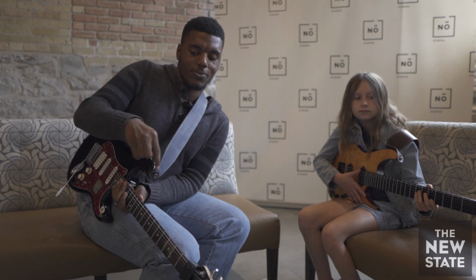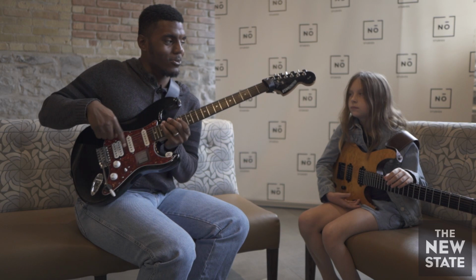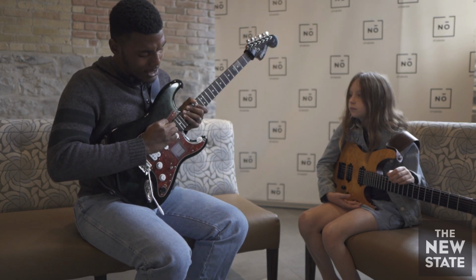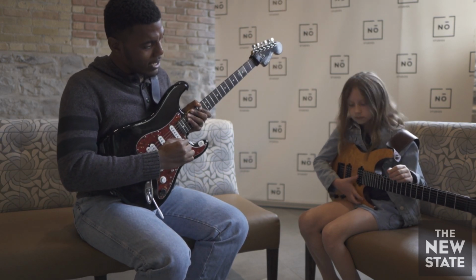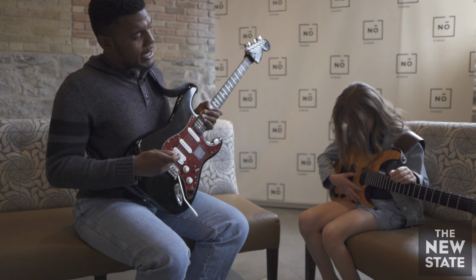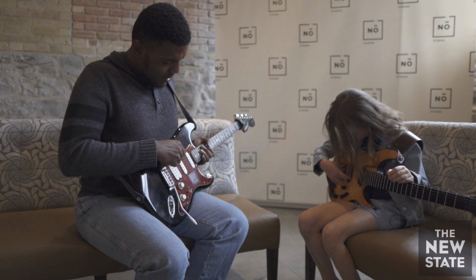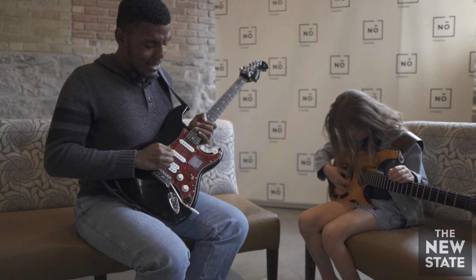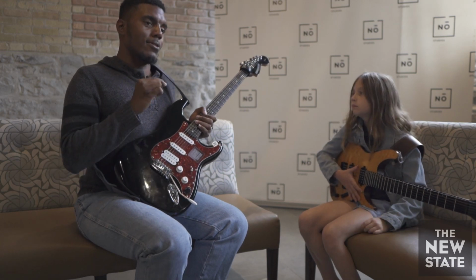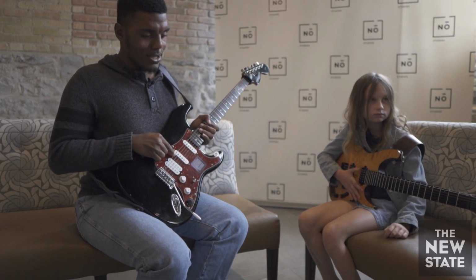So that's what these are doing. These pickups right here, the little magnet circles that you see right here, you have them too. And they pick up that sound with the strings almost touching them.